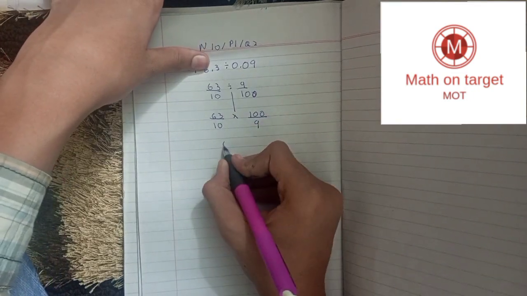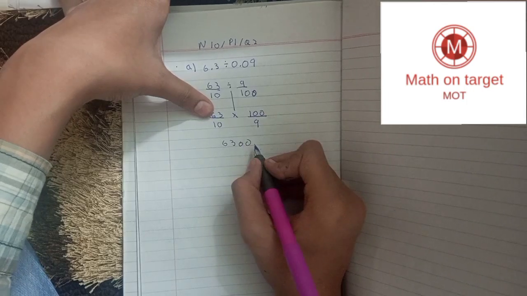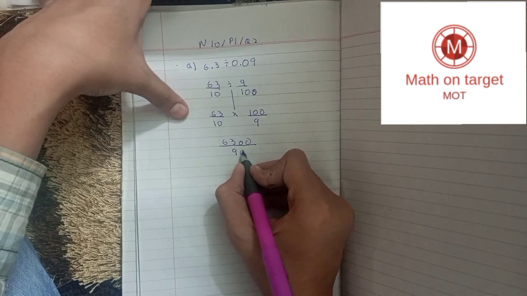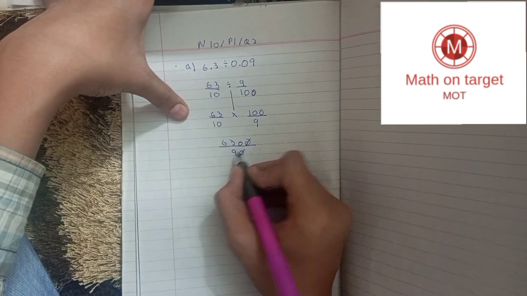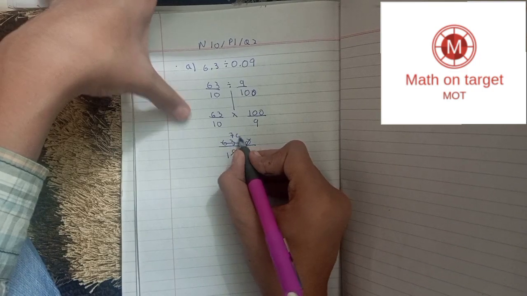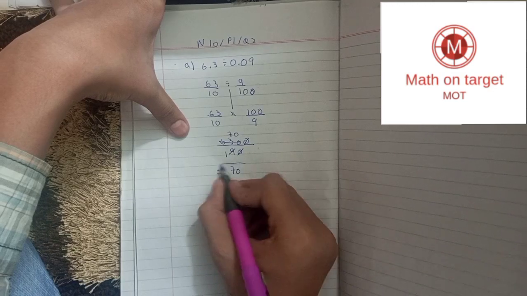So it would be 63. Now two zeros would be added, as it is multiplying by 100 upon 90, and this 0 would be cancelled by this, and 9 sevens are 63, so 9 sevens are 630. So the answer would be 70, simply.